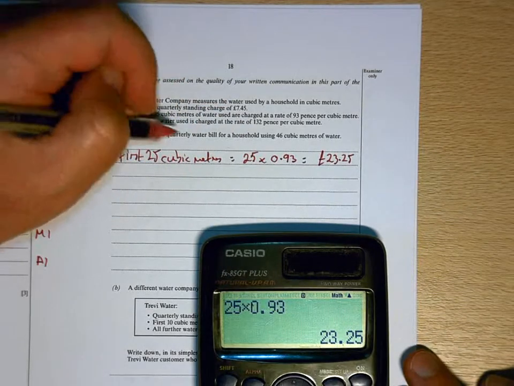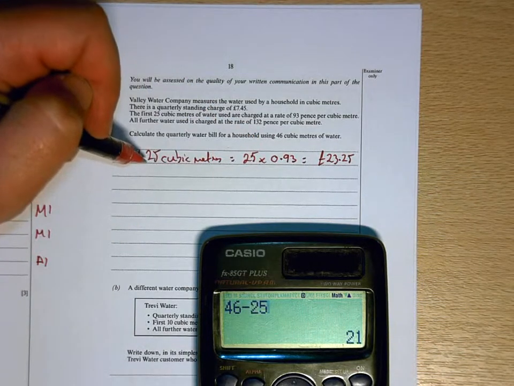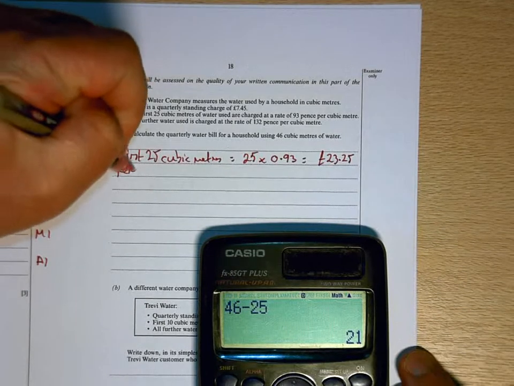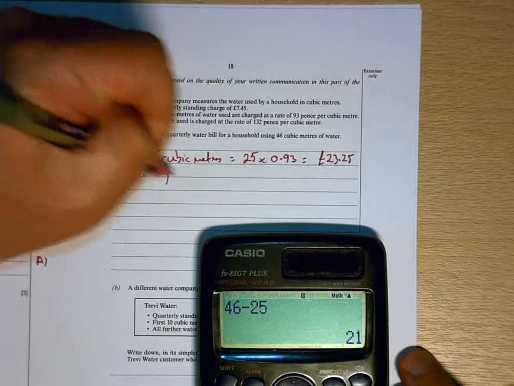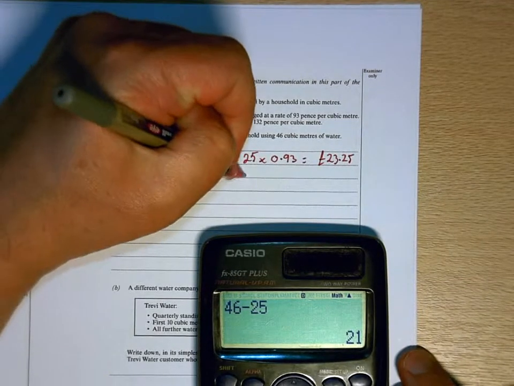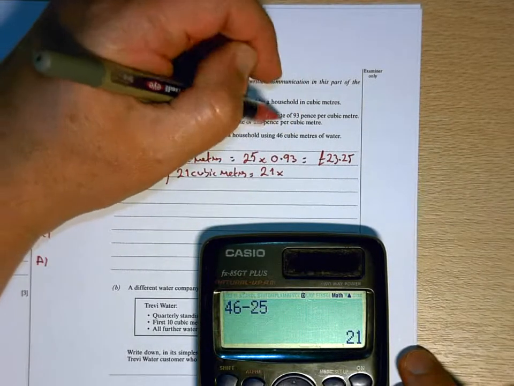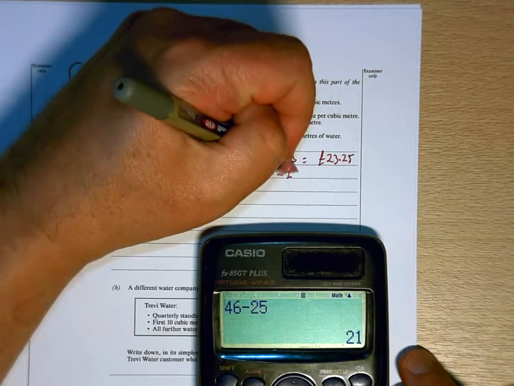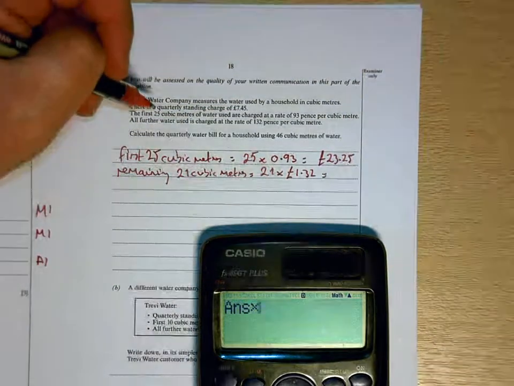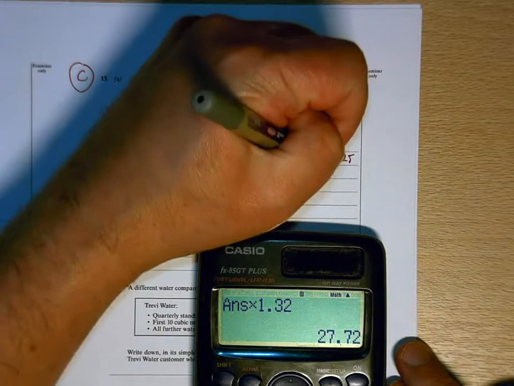So our extra is going to be 46 less 25. So there's another 21 cubic meters remaining. So that plus that is 46. 132 pence, £1.32. So we do 21 times £1.32, 27.72.